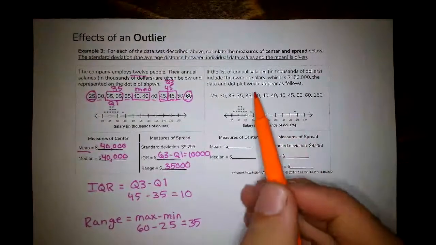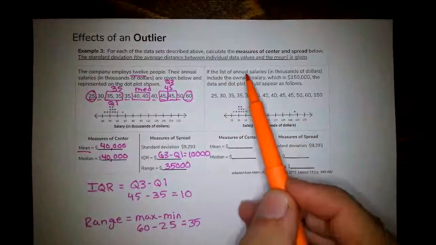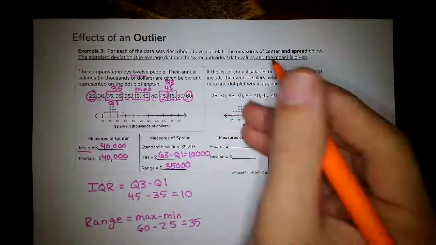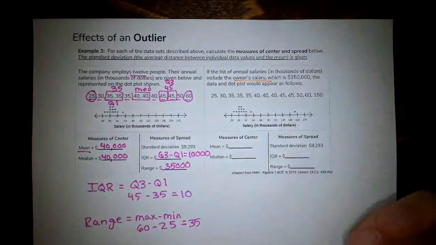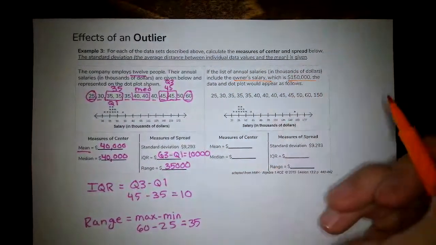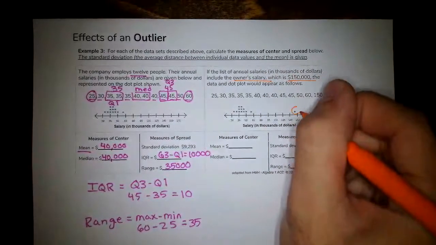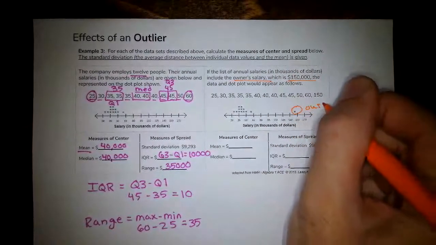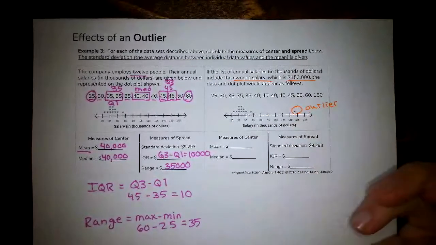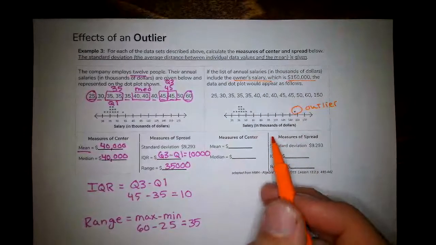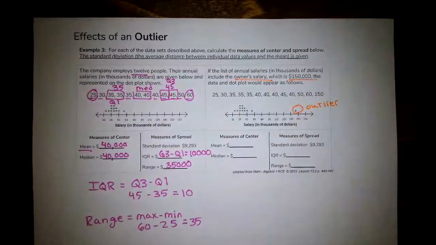Now, the second part of this is saying, if the list of annual salaries that we just found also includes the owner salary, which is a lot more than anybody else makes, making it an outlier right here, what happens? So it's asking us the same question, so we have to go through the whole process again.